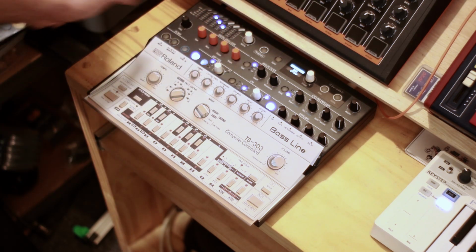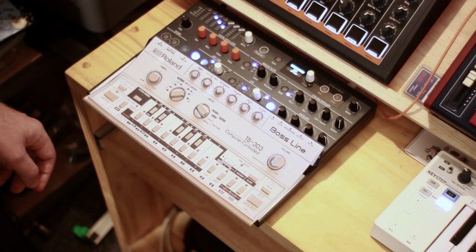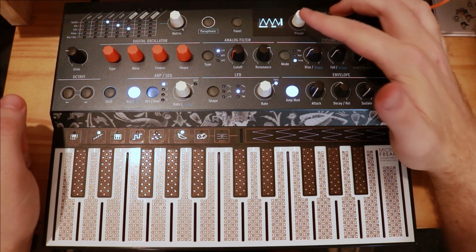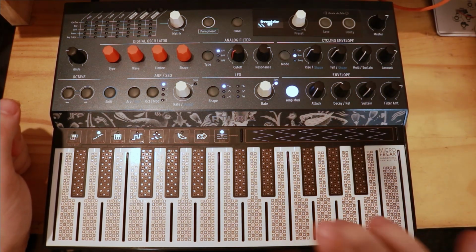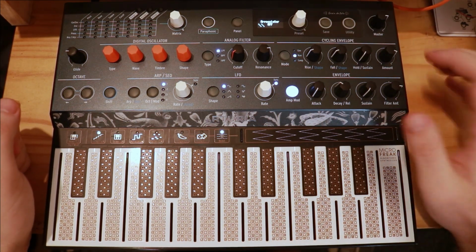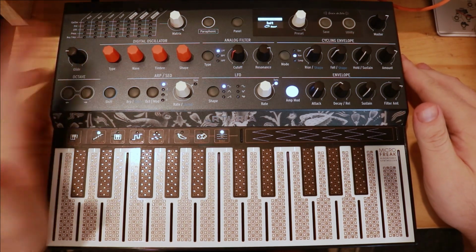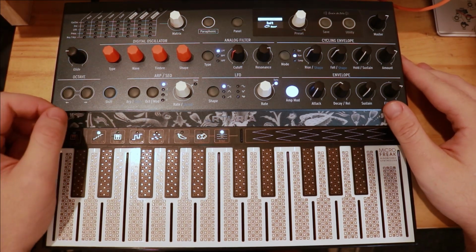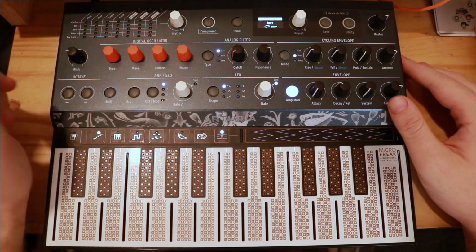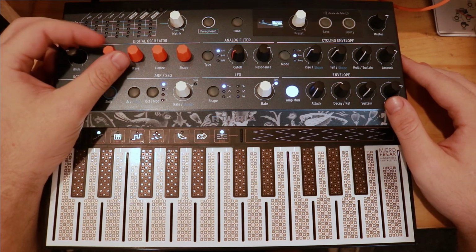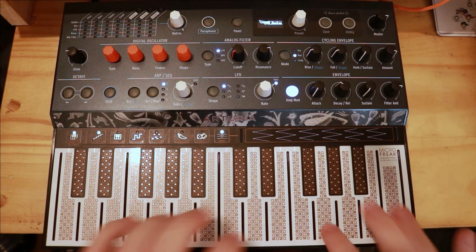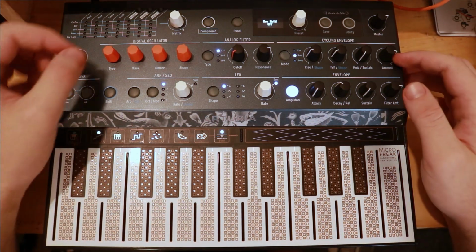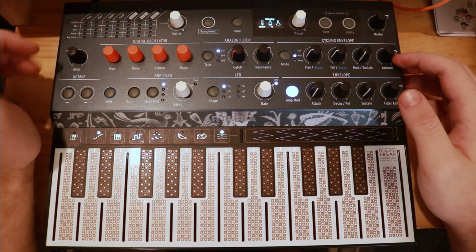So let's jump straight in and start building the patch. I'll start by making an initialized patch. Cool. Next we'll start focusing on the oscillator. So we want something that's quite bright. I'll just pick the virtual analog version. Cool. And then probably just leave it there.